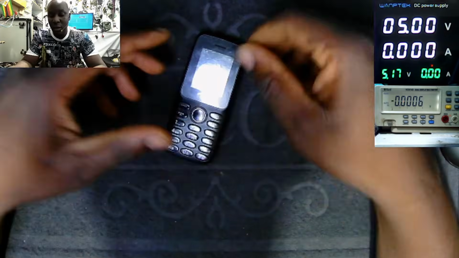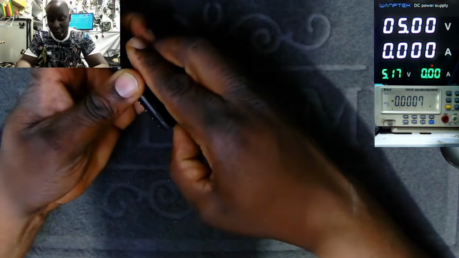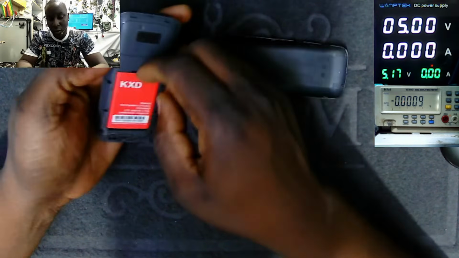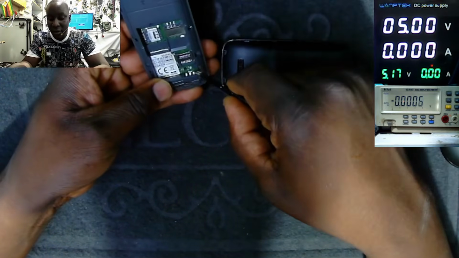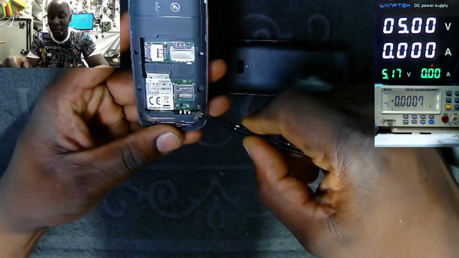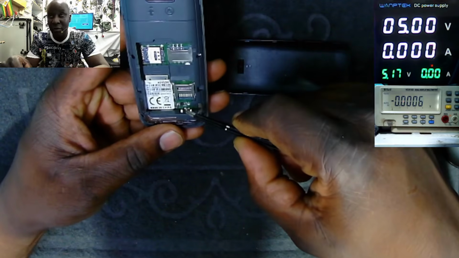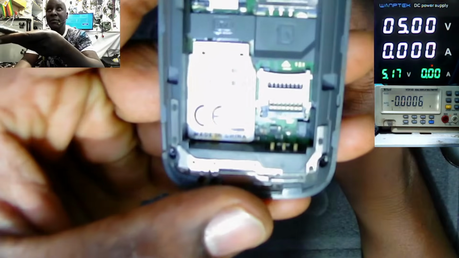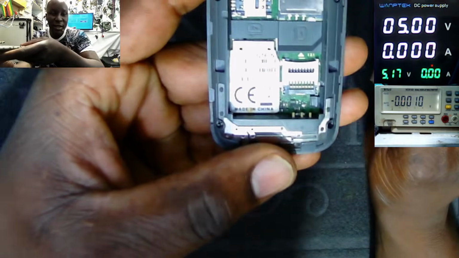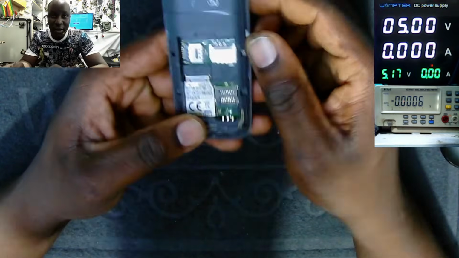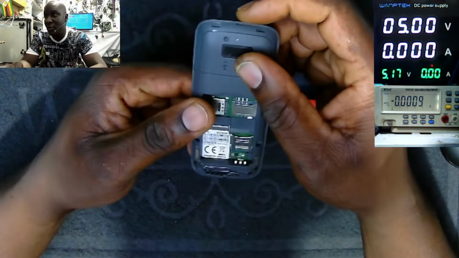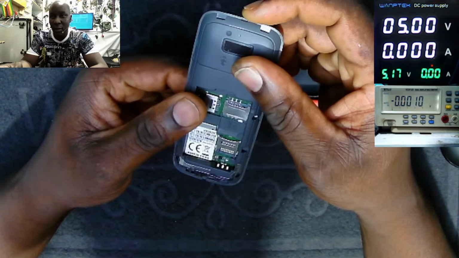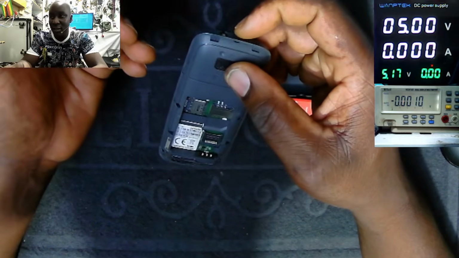When you open the phone, let's take out the battery. We have three terminals here: one for the plus, one for the minus, and the middle pin. The middle pin is the NTC pin, negative temperature coefficient, which goes through some kind of resistors, thermistors, which are sensing.